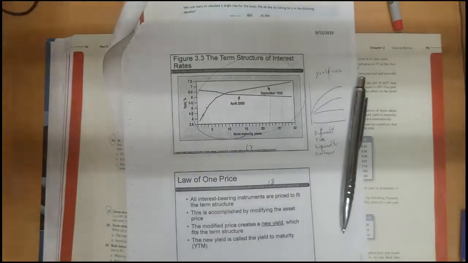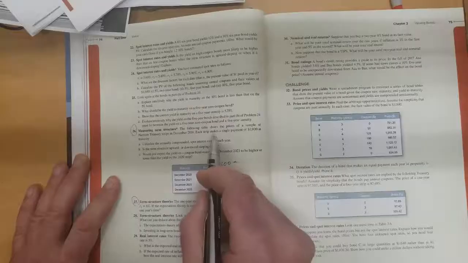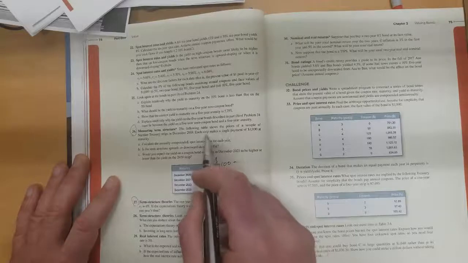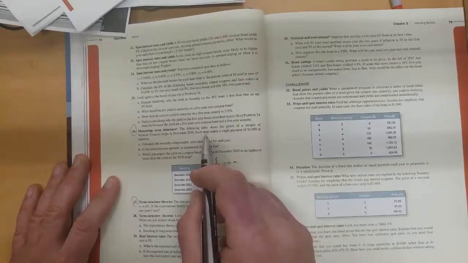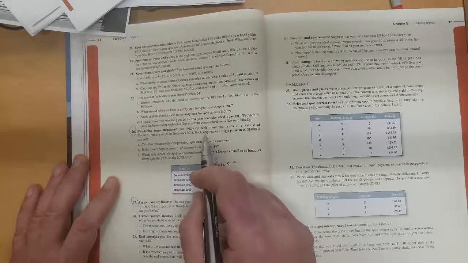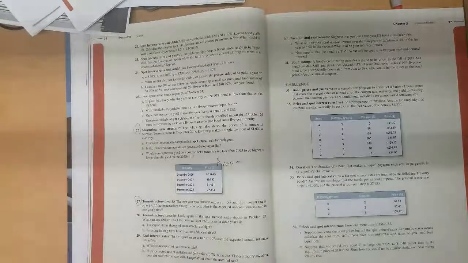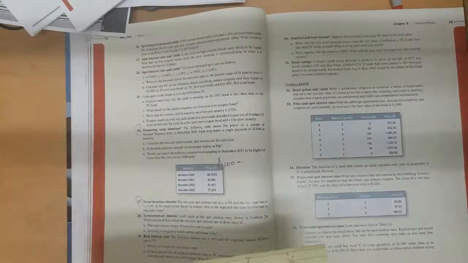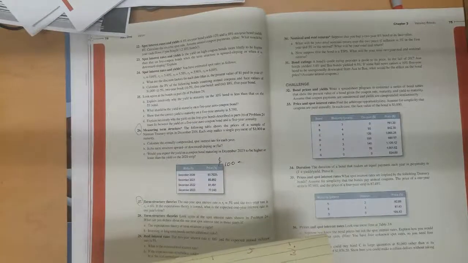Let's go back and see if I've got something that covers this. Strip is just a short-term bond where the coupons have been stripped away. In fact, it stands for separate trading of regular interest and principal of securities.